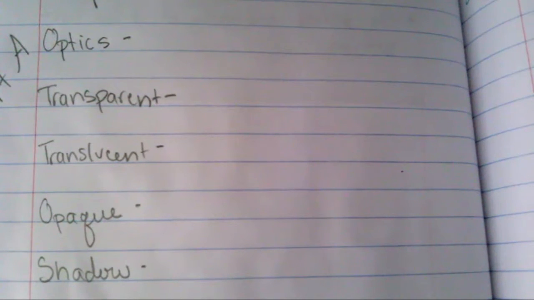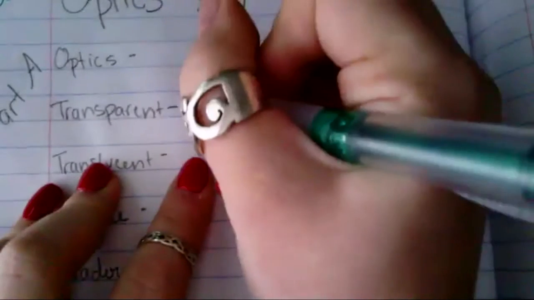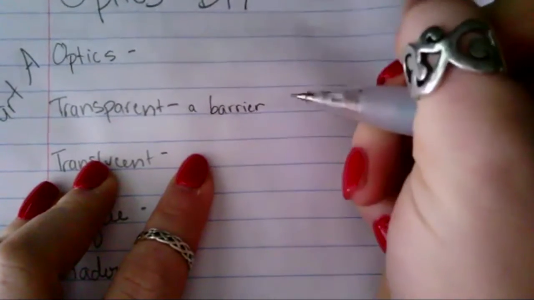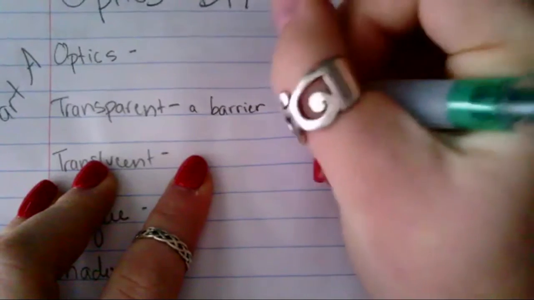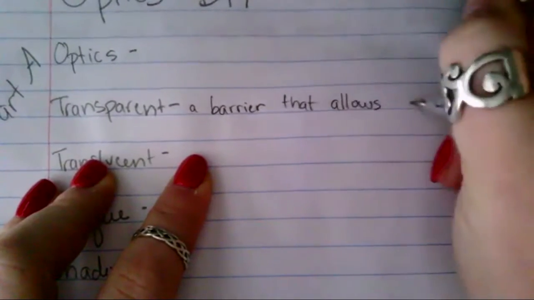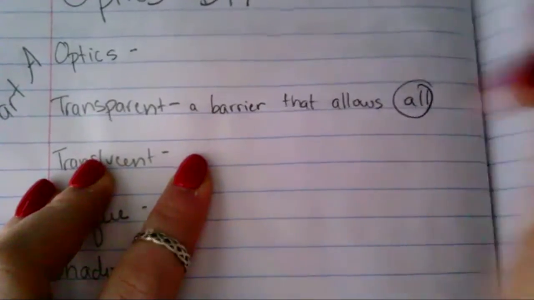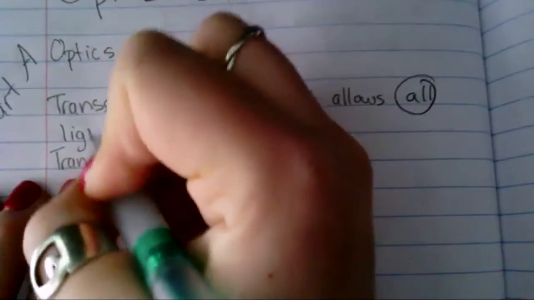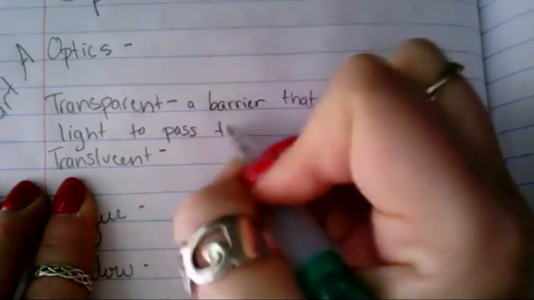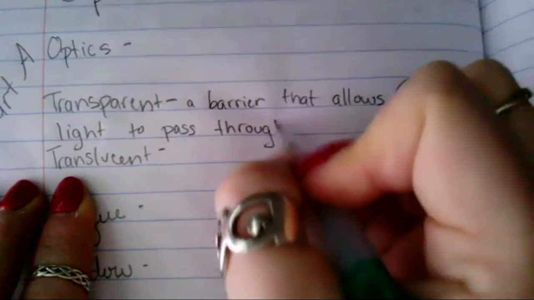All right, so transparent is a barrier that allows all light to pass through it.